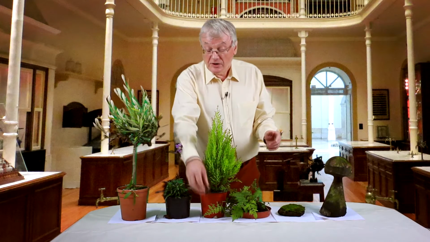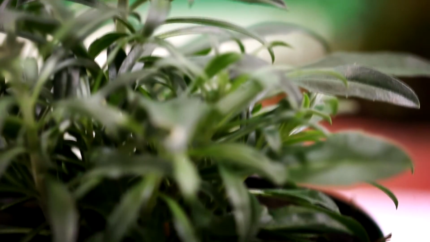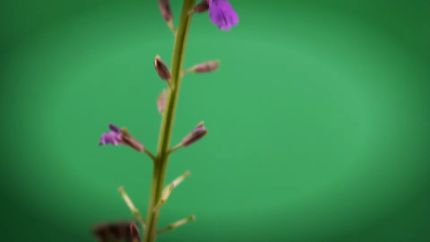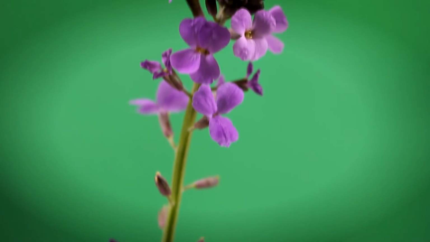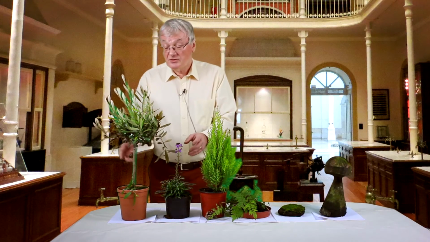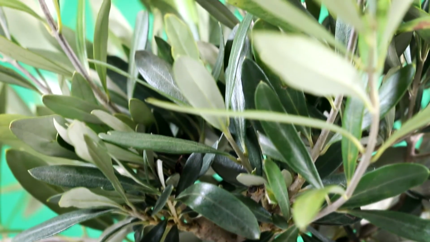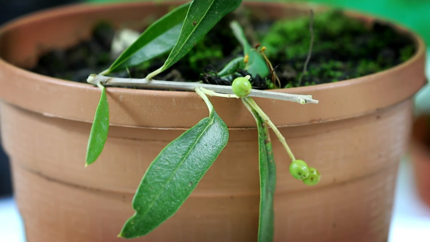And then we move to the last group of seed producing plants, the flowering plants. And again we've got roots, we've got stems, we've got leaves, and we've got flowers. But an unusual thing with the flowering plants is that some of them are woody too, like this olive tree. And although it hasn't got any flowers on, it's got some fruits which form after the flowers have died away.